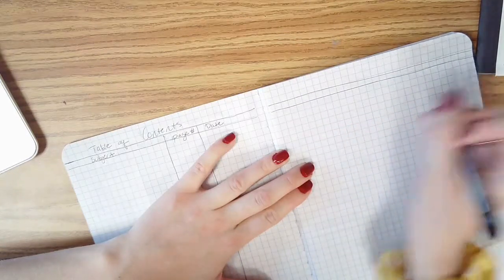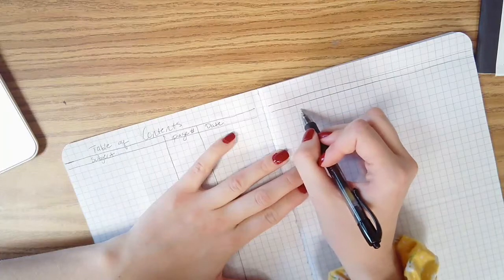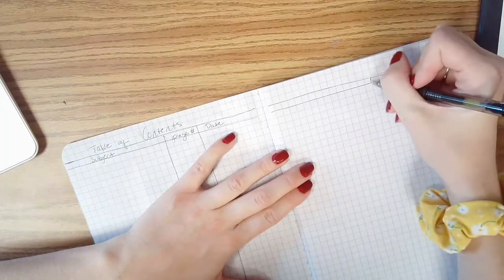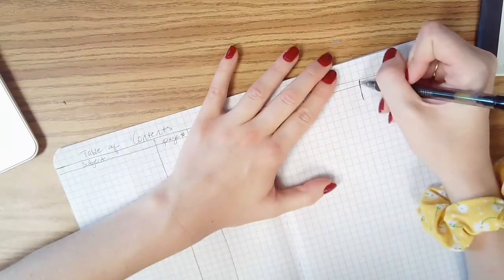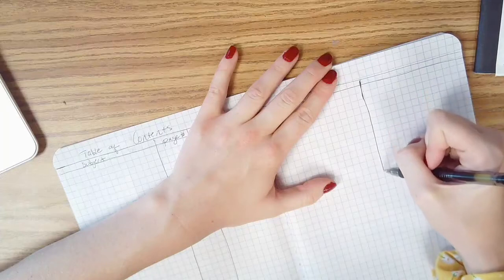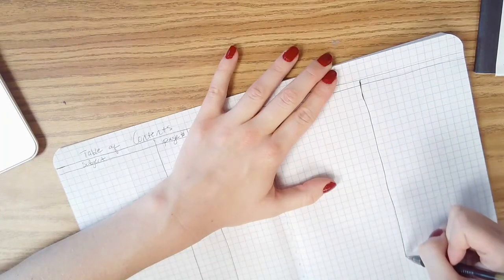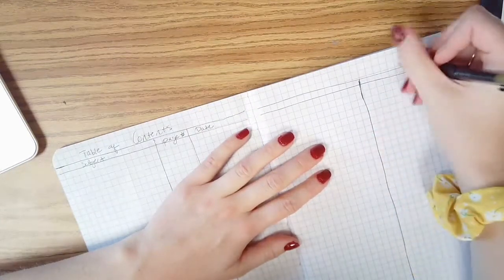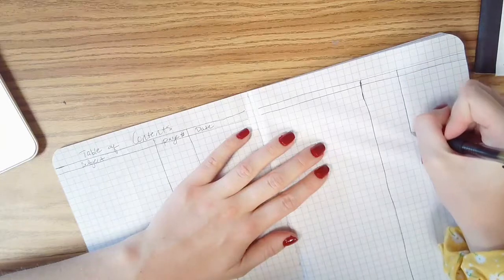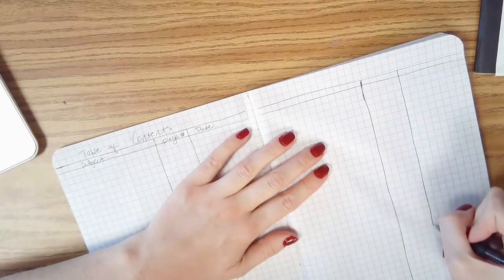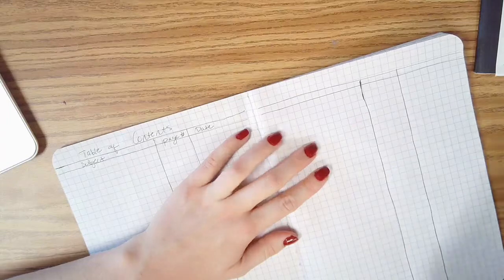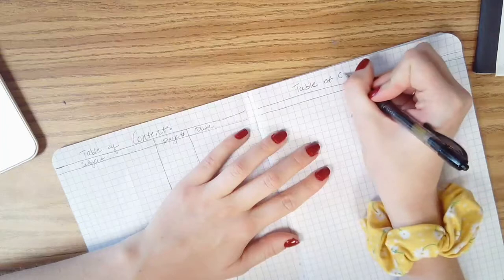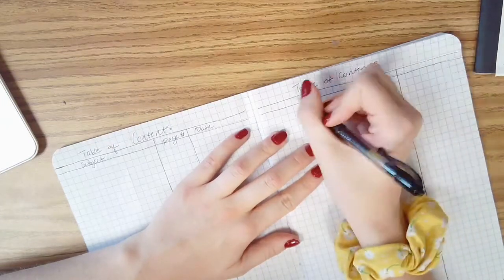1, 2, 3, 4, 5, 6, 7, 8, 9, 10, 11, 12, 13, 14, 15. I'm trying to stay on that line the best that I can, just so it looks neat, but it's not perfect. 1, 2, 3, 4, 5. I'm going to write things. Table of contents, subject, page number, and date.